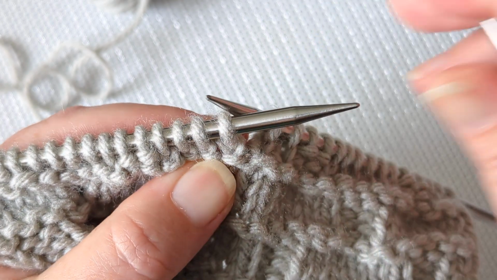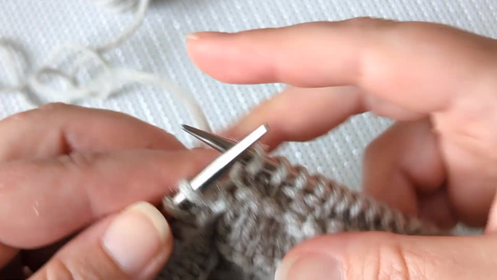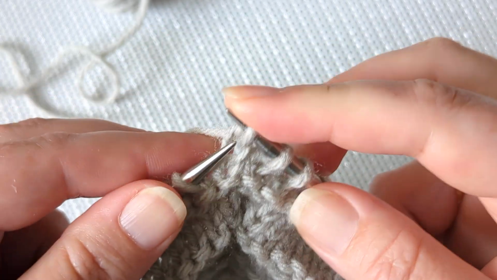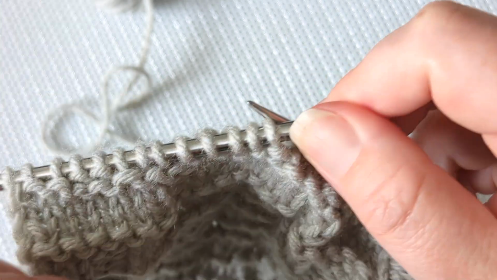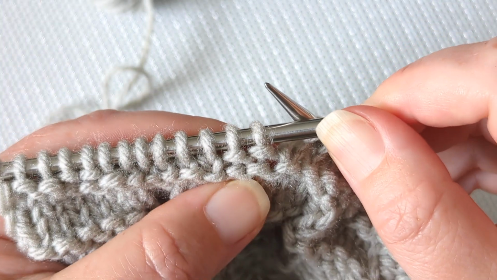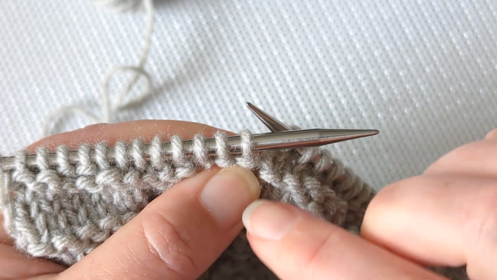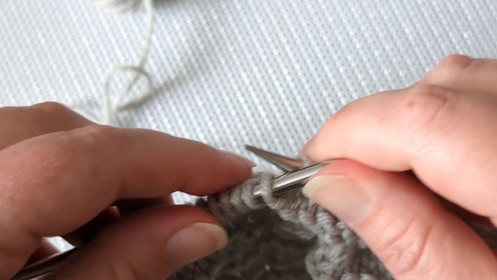If we see a V, it's a knit stitch and we knit it. So I knit all my knits, and then I come to these bumps, and no matter how hard I pull, it's always a bump here. So that means it is a purl stitch.